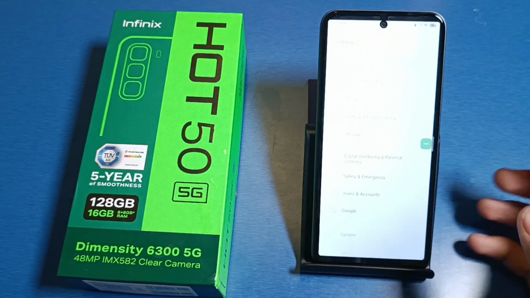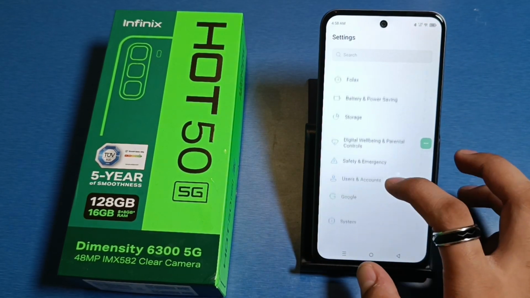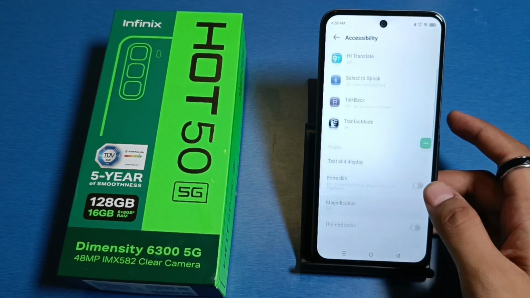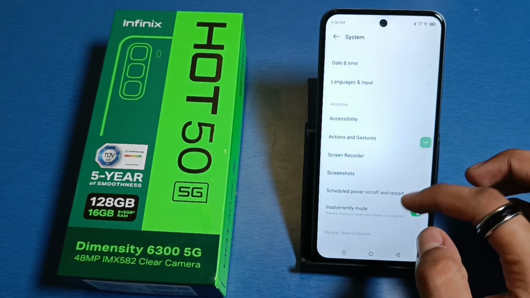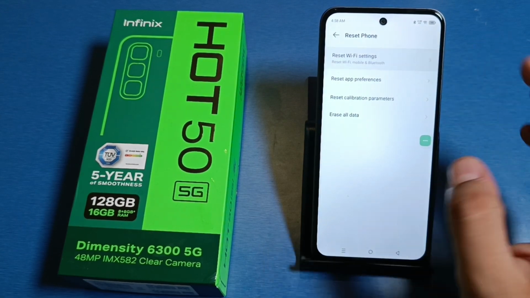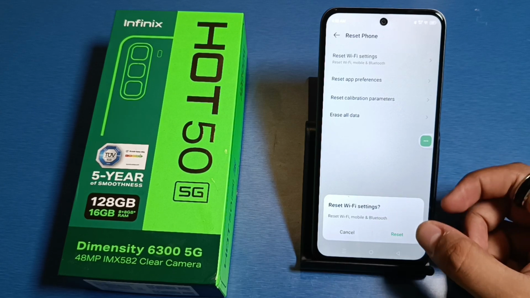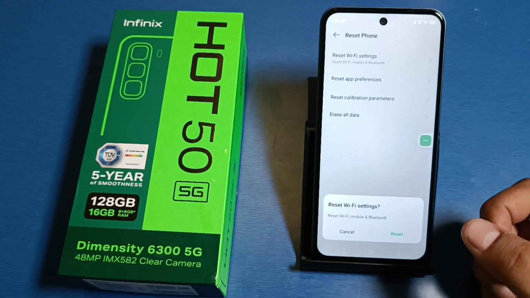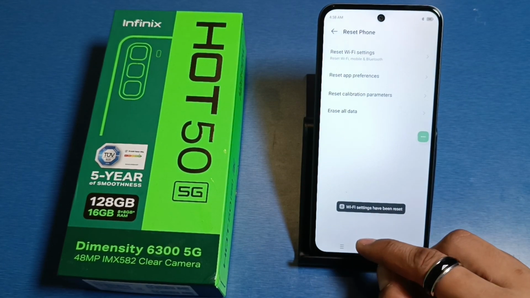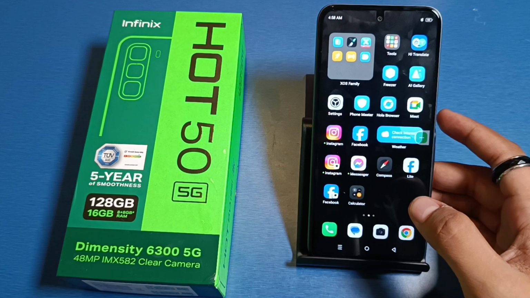First you have to simply open your settings. Then here it is system, click on accessibility and just scroll down, click on reset phones. Here it is reset mobile. You can see this reset mobile means it resets the network settings, so you have to click on it and it will fix your network issues. If not, you have to restart your smartphone by clicking on the power button.